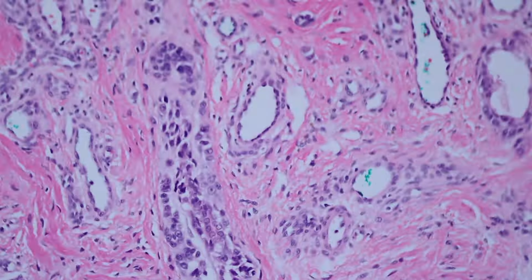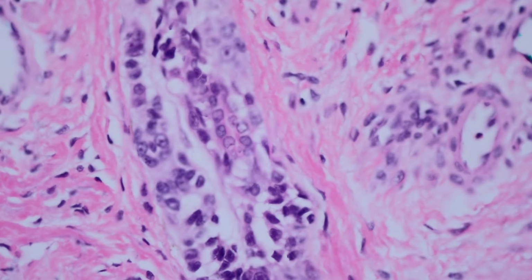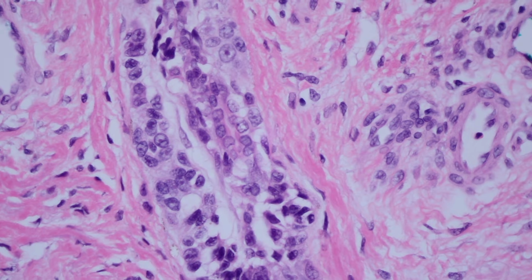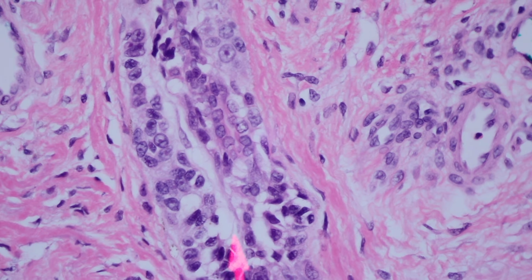It's a little bit hard to see on this section, but right here is a sweat duct. And there's a little tiny lumen in the middle. And if I did a keratin stain, those cells in the center would stain. And around the outside, we have complete wrapping of the duct with very atypical melanocytes. So this is confluent growth all the way down. And we're way down in the dermis.